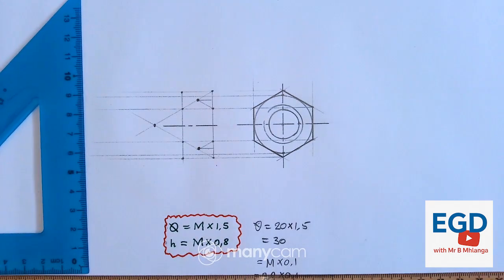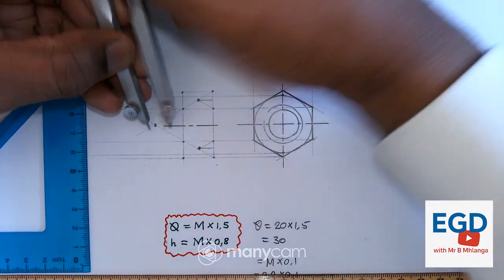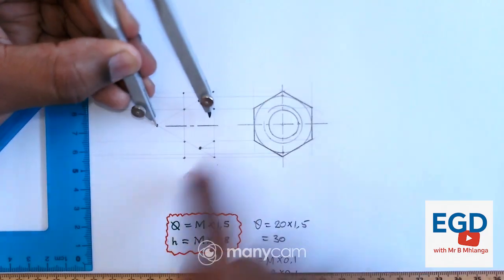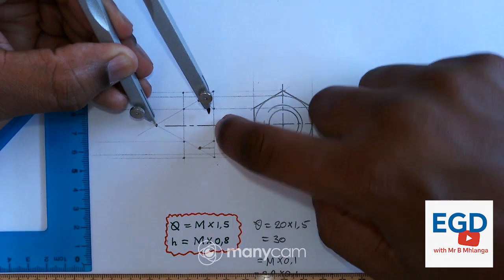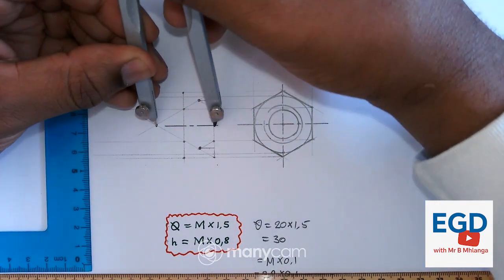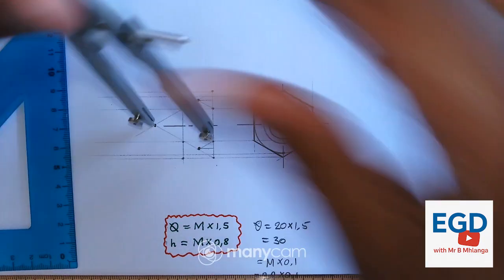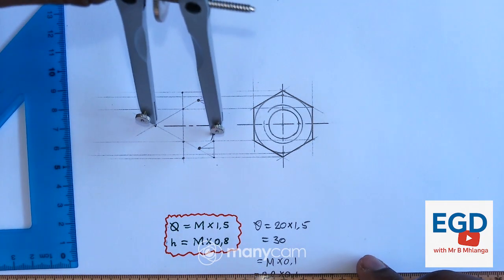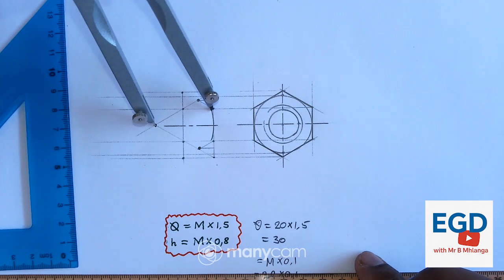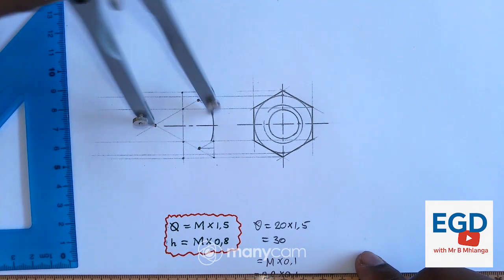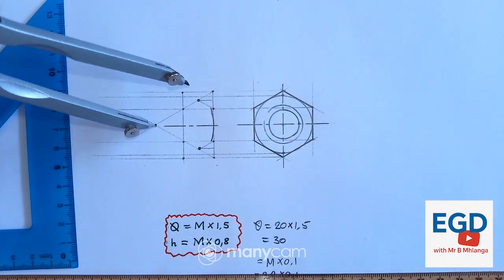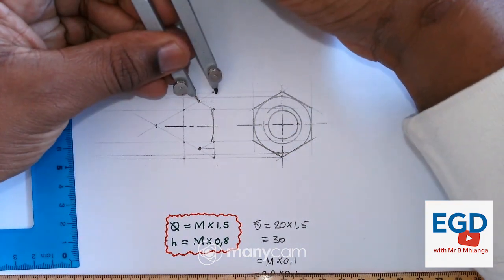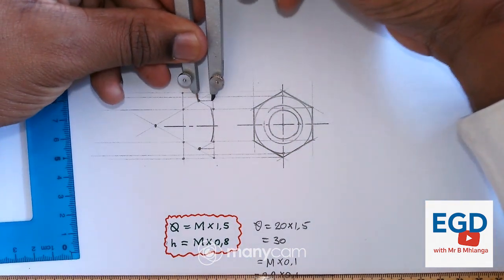Now I can take my compass and draw the arcs. So I'll start with the arc in the middle. So I'll put my compass at that point to that point up there, like that. And then obviously the arc will start on this line all the way to this line. So this is my arc, right? So now I can move my compass and put it on that point to that line there.